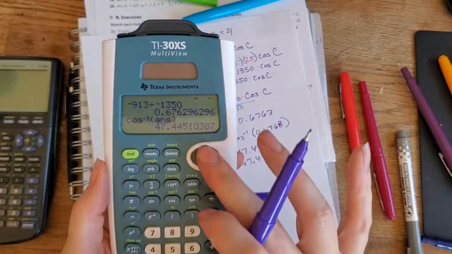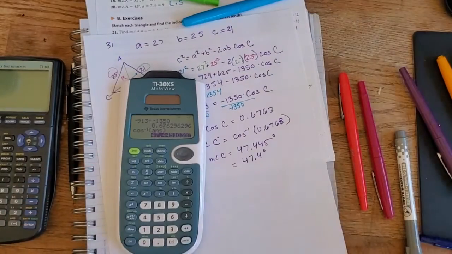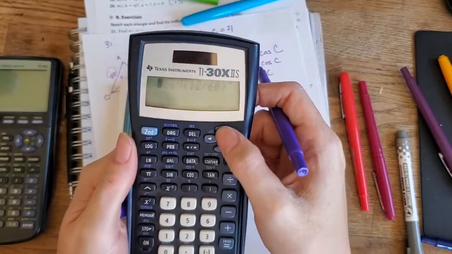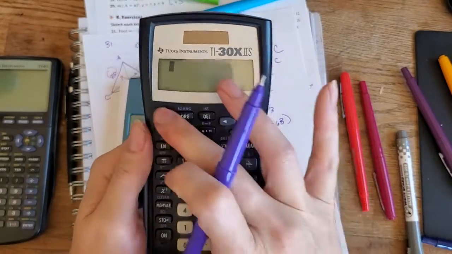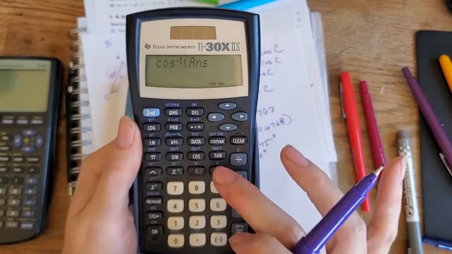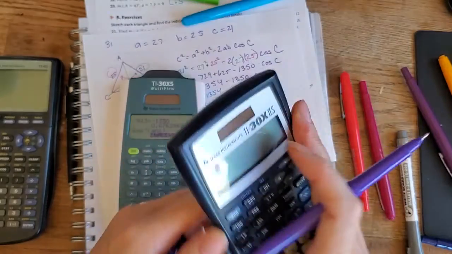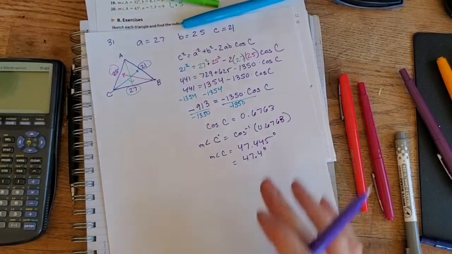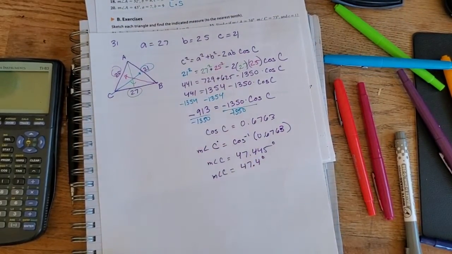So this calculator does let us scroll up and grab things, but if you were using, say, this one, I don't believe it does. No, it doesn't. But it does also have that little answer thing. So I could have gone inverse cosine second answer, which won't work on this particular one because who knows what my previous answer was, but that would work. Okay, so that was a lot of work, and the sad news is we are not even close to done yet. But we have the measure of angle C. So that is great. There's a lot of work for this one problem.